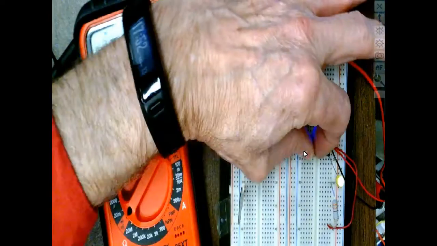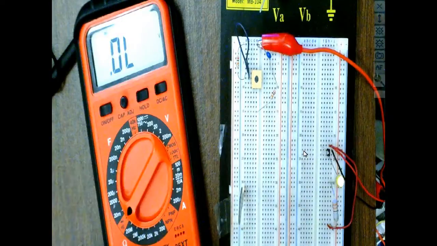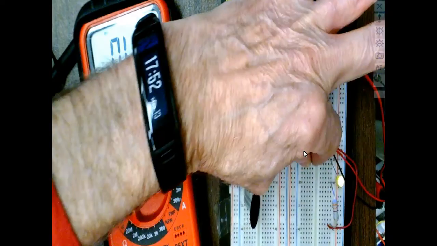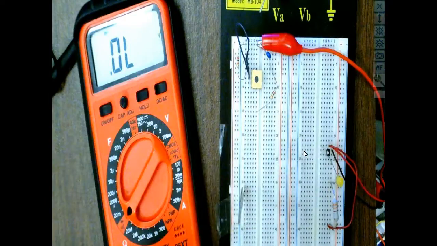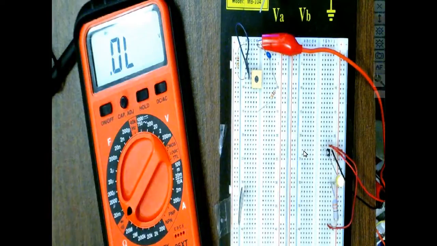Okay, so this is one polarity, turns it on. The other polarity turns it off. And this is what we do by latching. So latching, the LED stays on until I do what? It's going to stay on until I turn it off.